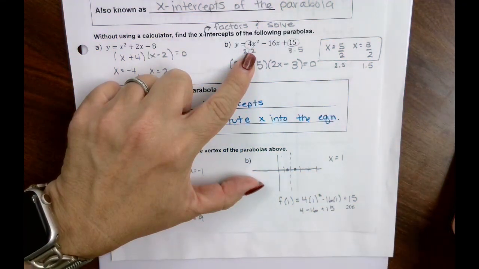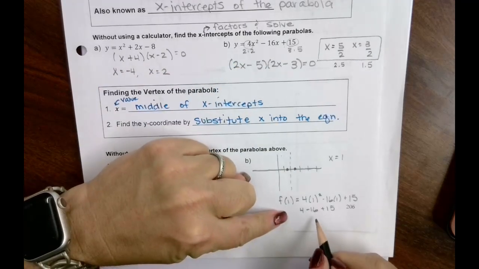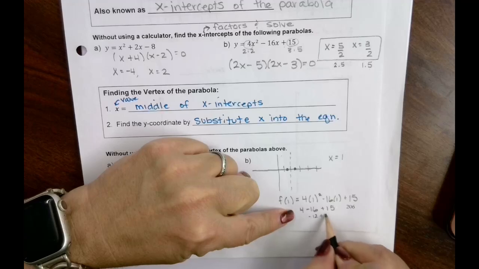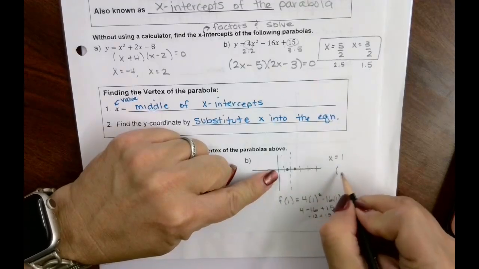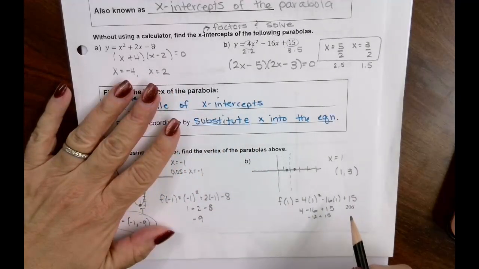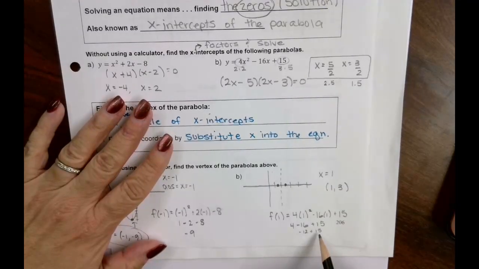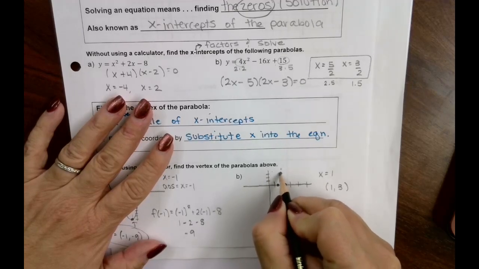Hold on, I'm having a brain fart. This is -12 plus 15, yeah, 3. So my vertex happens at (1, 3).